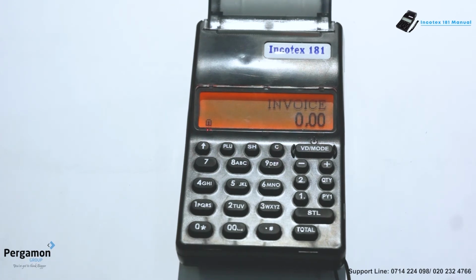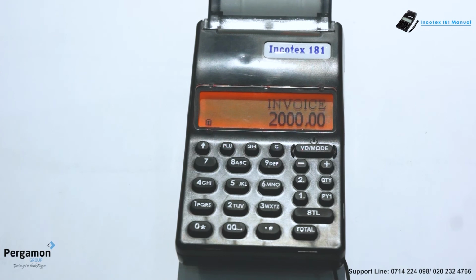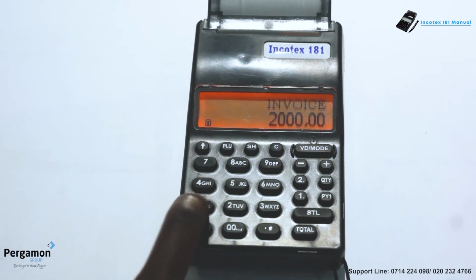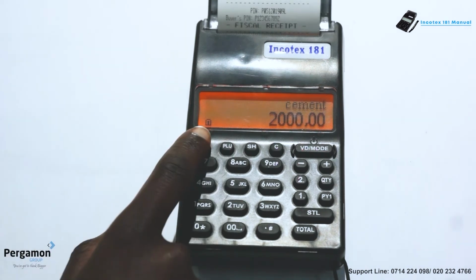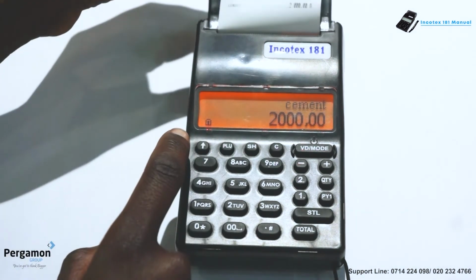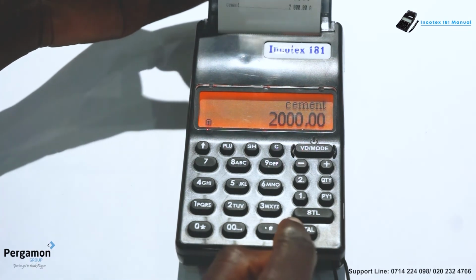So when you're back here, you just make your sales normally. You input the price of what you're selling to that person. Let's say mine is 2,000. You register that price, you press SH and PLU. You put the code of that item. Let me assume my code is 1. You register that code, you press PLU. You confirm with the arrow. You confirm the PIN and the item if it's okay. If it's okay, you press total.